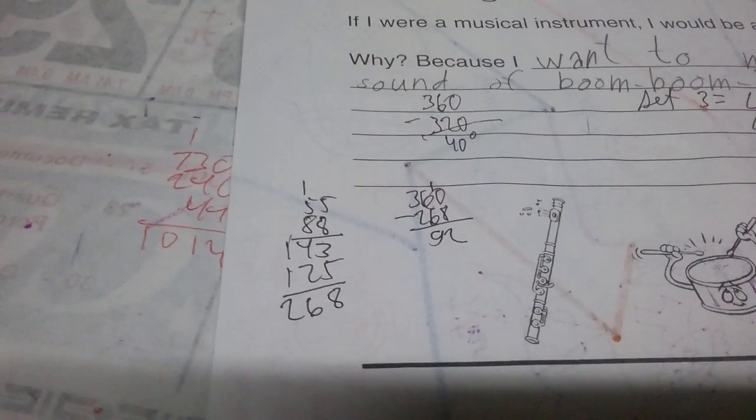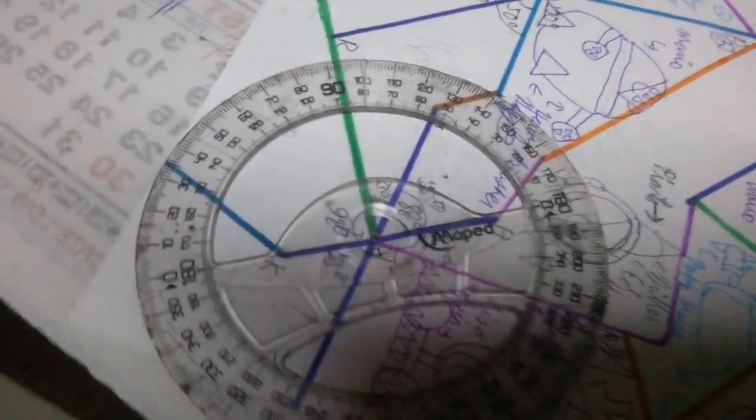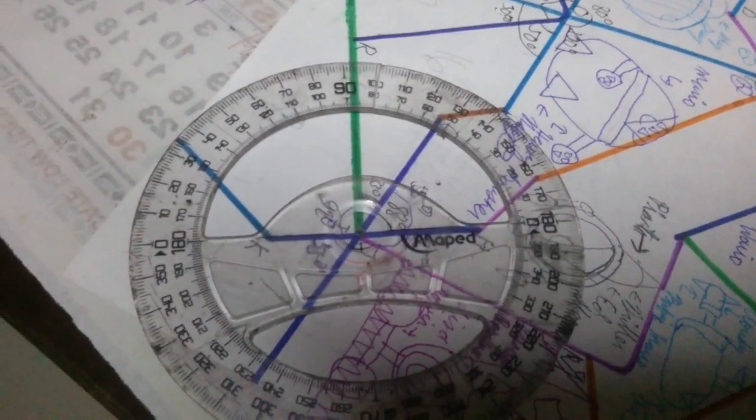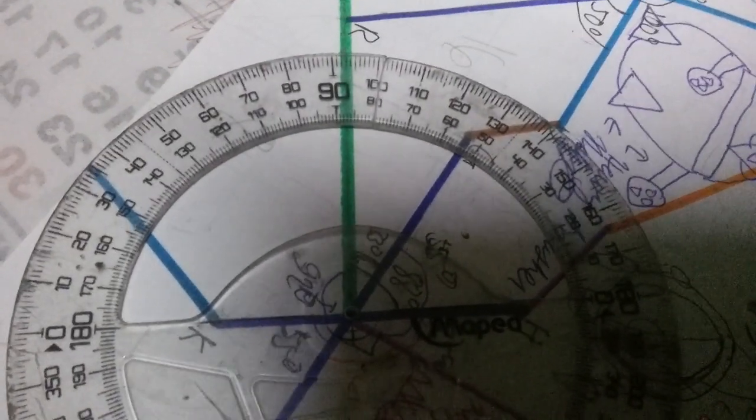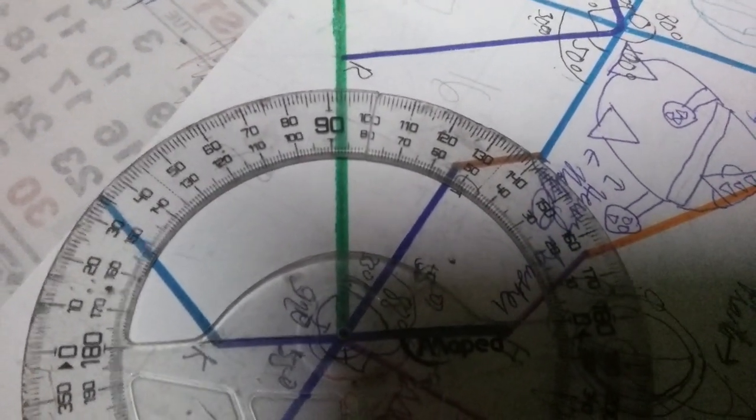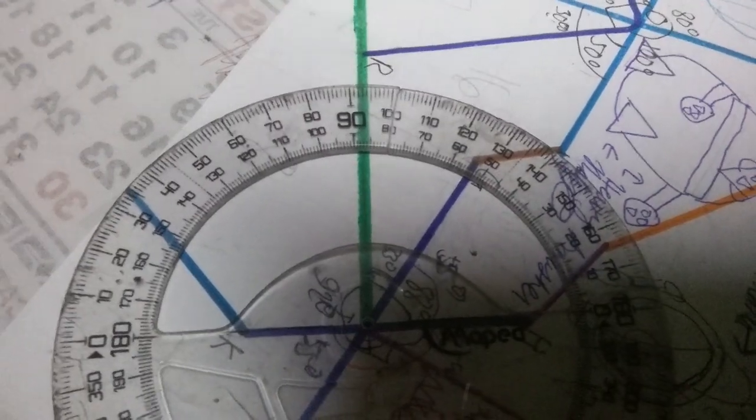Okay, so kapag ginawa ko tong formula na to, look, this is the answer that I get. And tama nga, we got the answer of 92 degrees. Okay guys, kapag verify namin with our protractor, look, 92. Diba? So tama nga, it's 92 degrees. Diba? It works.